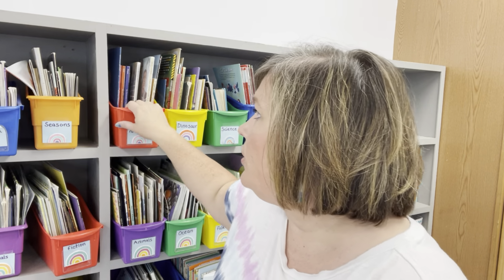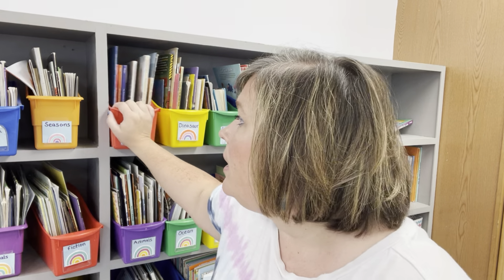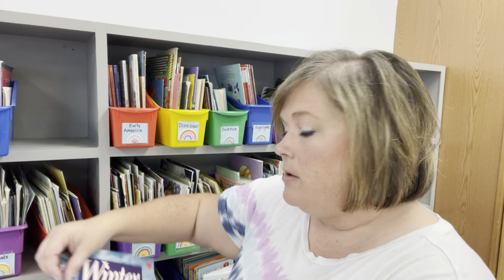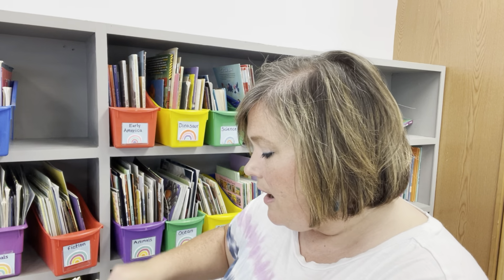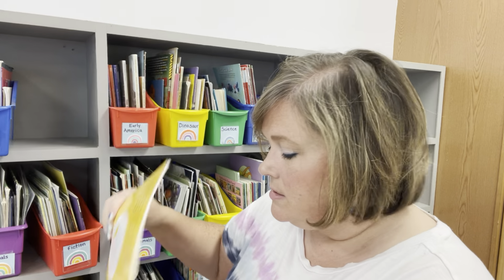I have books about early America, about colonization, about presidents, because second grade we talk about the expansion from when Europeans came over to America and settled. That's the time in history we talk about. I have books about seasons, again, fiction and nonfiction. There'll be books in here that are nonfiction about seasons, but then also I'll have a storybook about seasons, so all seasons. And so that is how I've organized my library.